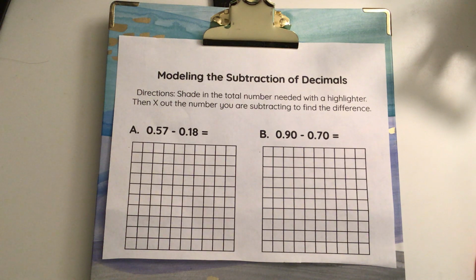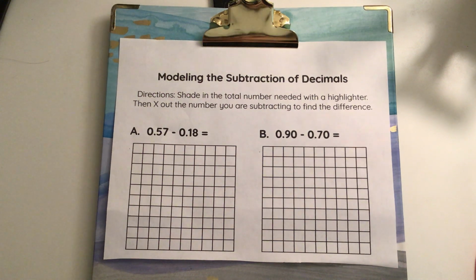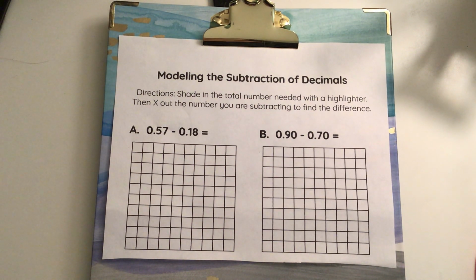Hey fifth graders, I am going to do a modeling of the subtraction of decimals. These are not the ones that are in your packet, but I'm going to show you how to do it. And then we'll just go over the estimating again really quick, and then how to actually subtract, and then you can go ahead and get started on your packet.